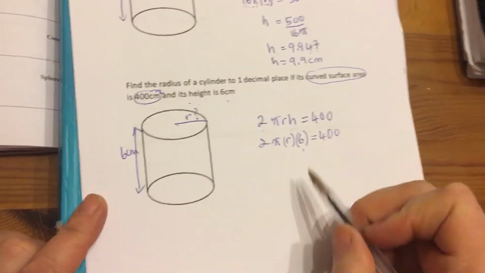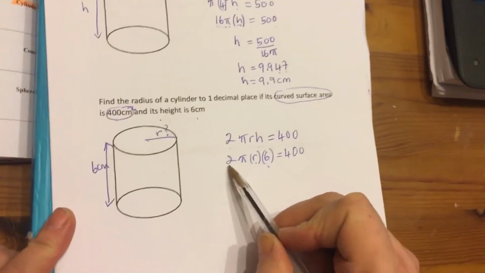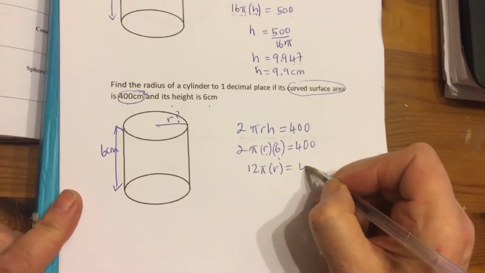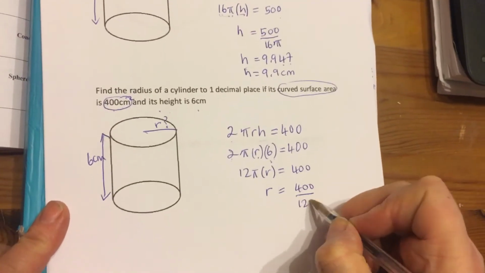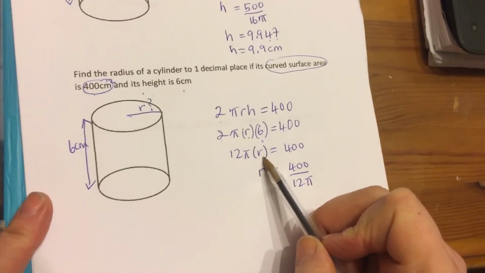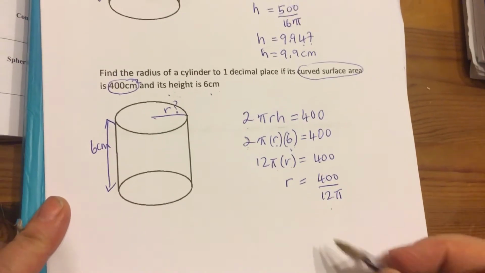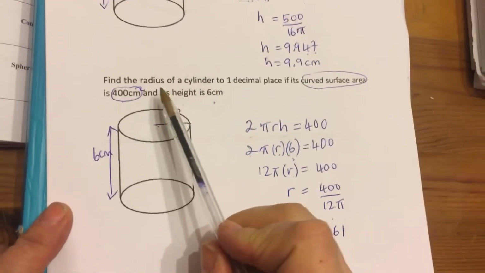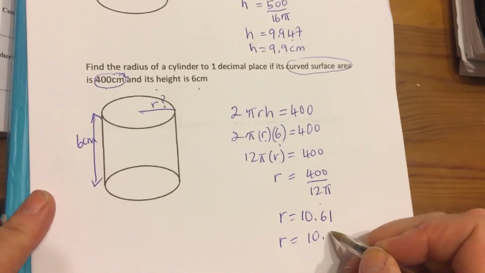Can I do any maths here? Don't have the radius, but I do have pi, I do have 2, and I do have 6. 2 sixes are 12, so that's 12 pi times the radius equals 400. The radius has to be 400 divided by 12 pi. Again, when I want to move that to the other side, so the radius is on its own, the opposite of multiplying by 12 pi is dividing. When I put that into my calculator, I get 10.61. I need my answer to 1 decimal place, so I'm going to have 10.6.